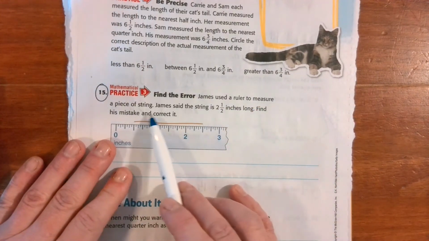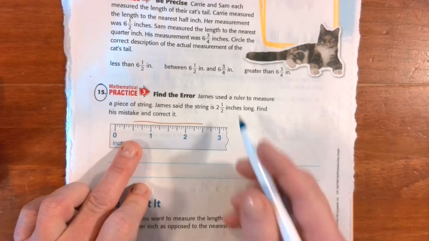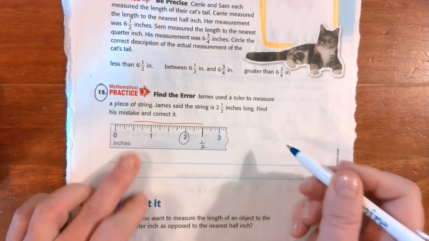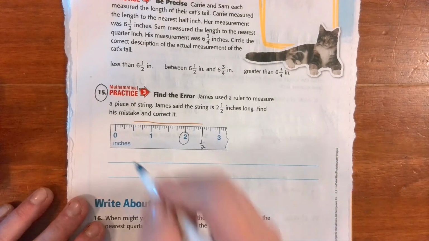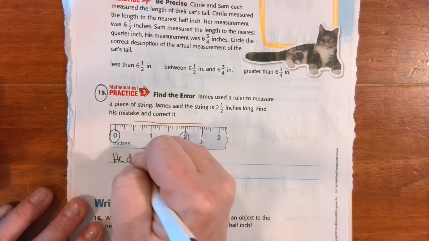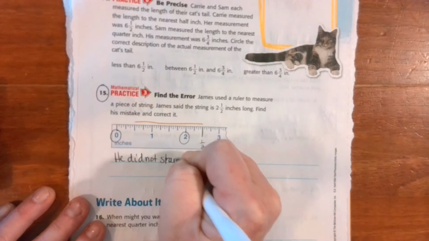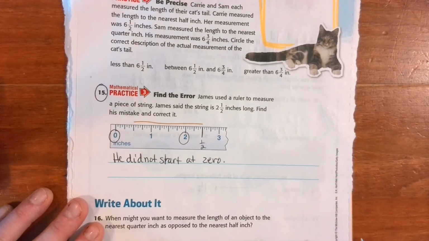All right, so find the error. James used a ruler to measure a piece of string. So what did he do wrong? He did get 2. The biggest line is a half, so we know it's 2.5. But what did he do wrong? Well, hopefully you said he didn't start at the 0. That's the number one problem.